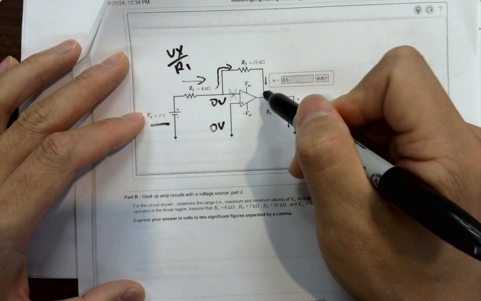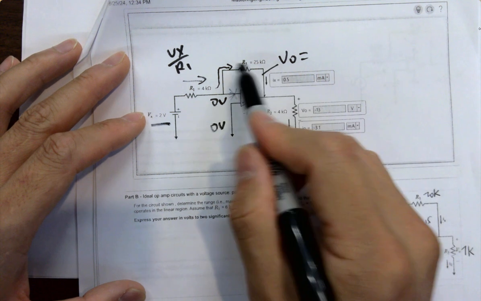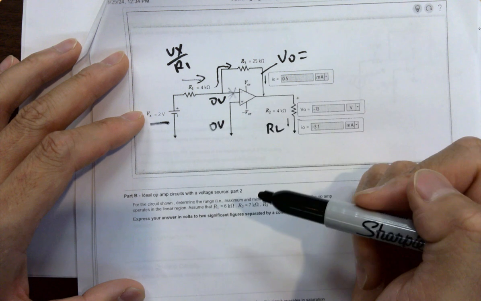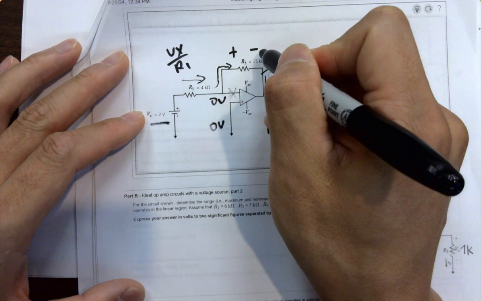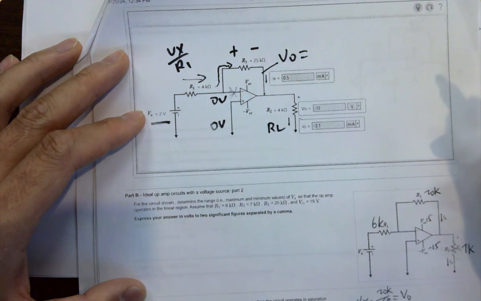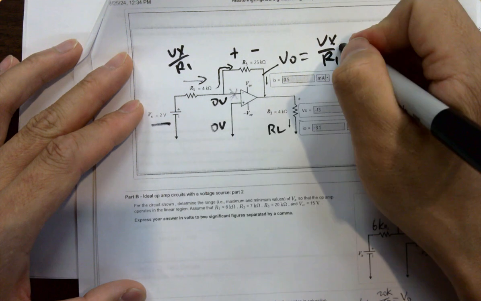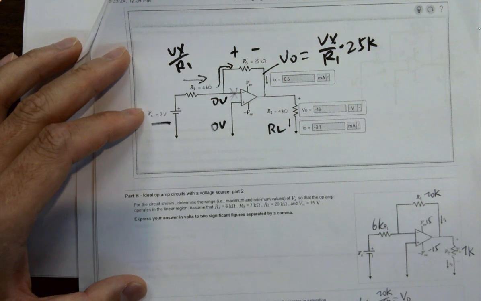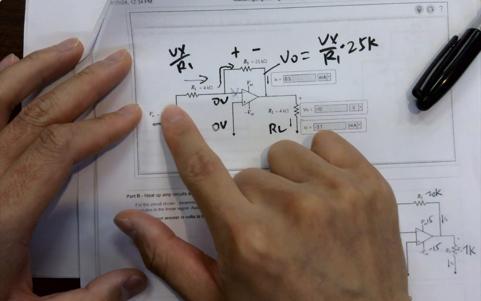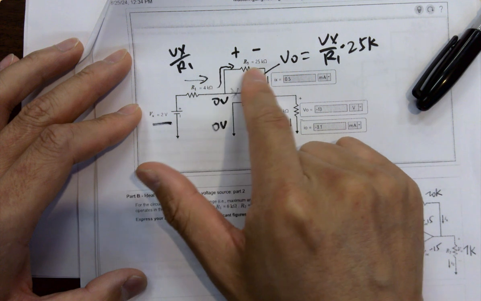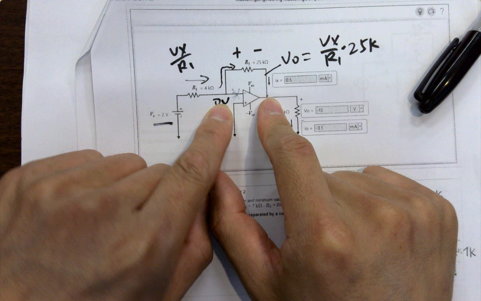So what's the voltage here? This is V out. This is the load, RL. What's the V out here, if the current goes that way? It's causing a drop from left to right. Here is 0 volts. You got a current. So V out is Vx over R1, which is the current, times 25K. Am I missing anything? The current is not flowing into the op amp. It's only going up. So it's the same current, Vx over R1, flowing through it. Vx over R1 is the current, times 25K is the resistor, so you get a voltage drop, which is V out over 0. Is that correct? Anything I'm missing?